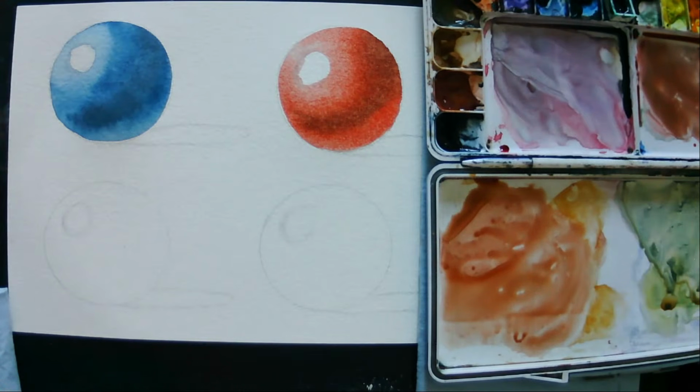But if you go, for example, into Daniel Smith watercolor paints, so many times I have gone into their site and looked at color charts. For example, there is Pyrrole Orange, an orange that you could use in combination with blue to create a brownish color.